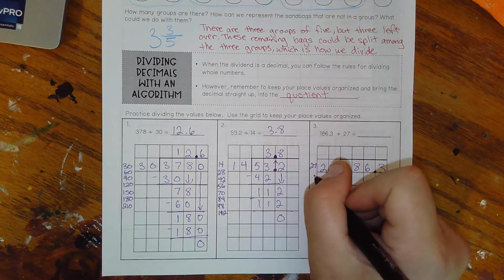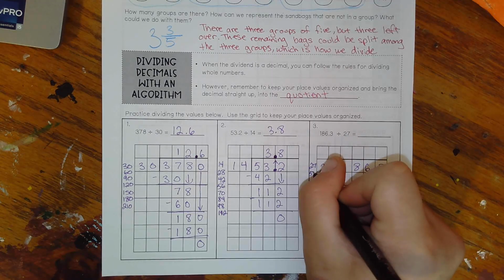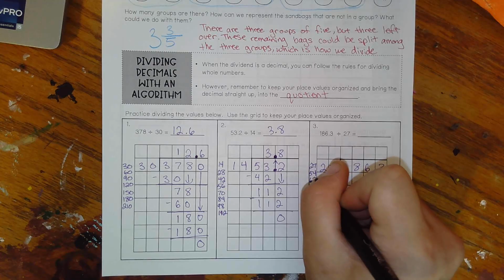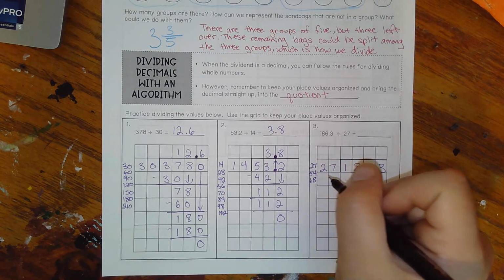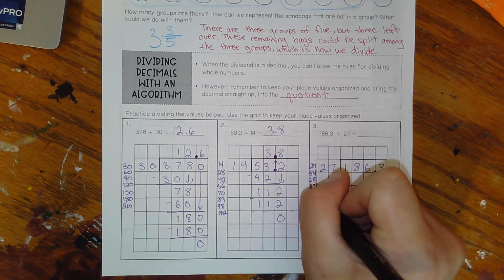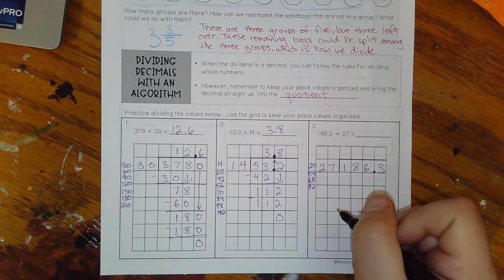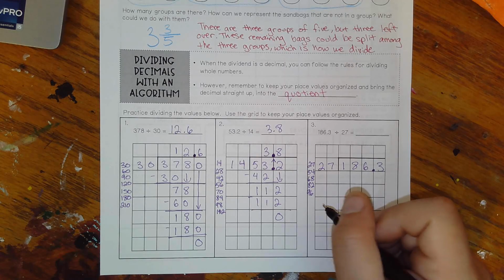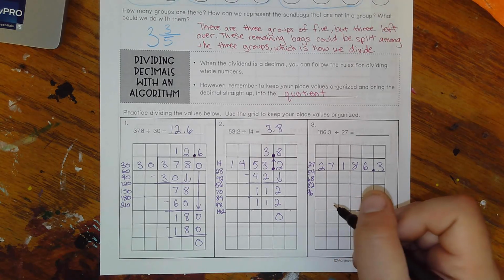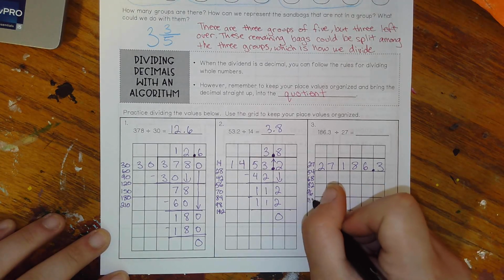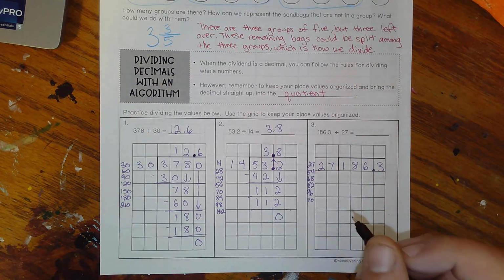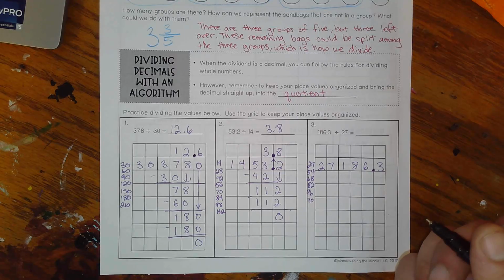Then it's going to be 54. Then 68, 82, 96, 110. Let's keep going.